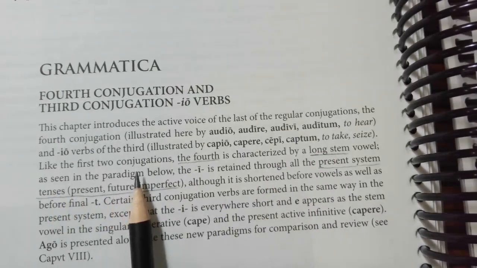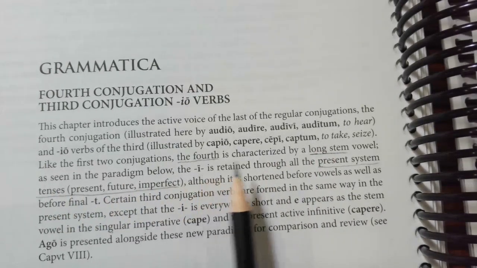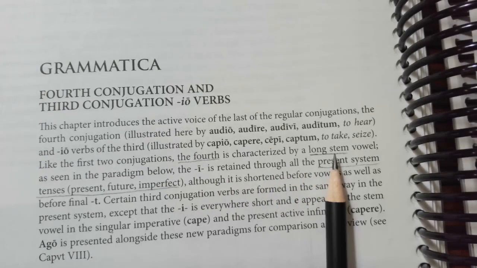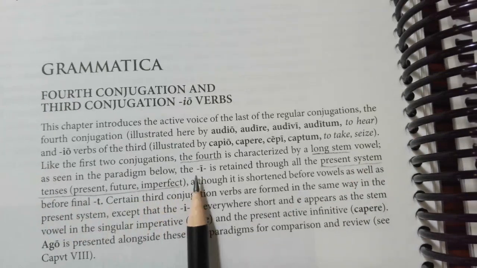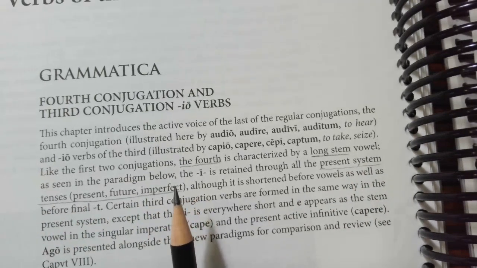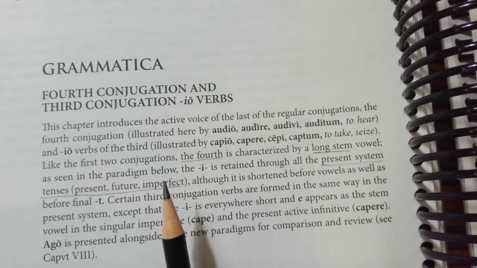So like the first 2 conjugations, the fourth is characterized by a long stem vowel, namely, as seen in the paradigm below, the I. So again, what is very helpful here in understanding the vowel is to understand it as phonetics or sounds in the mouth and how sounds are made. So a long vowel is a strong vowel. That means that vowel is given more time. Okay, so it's the quantity, not the quality.